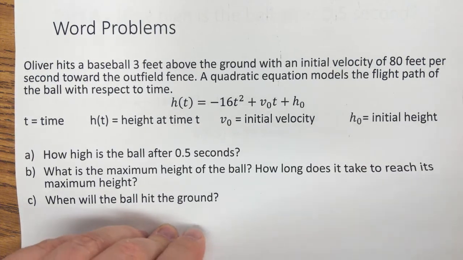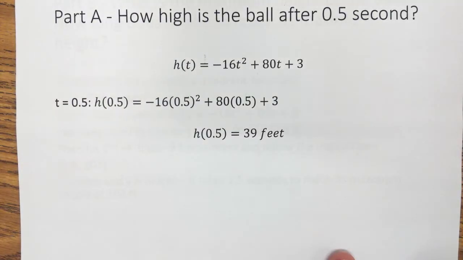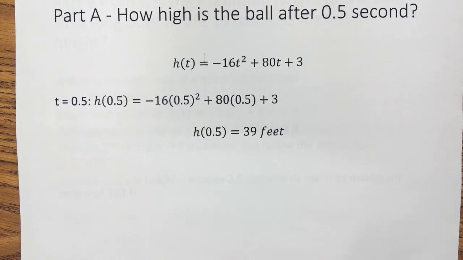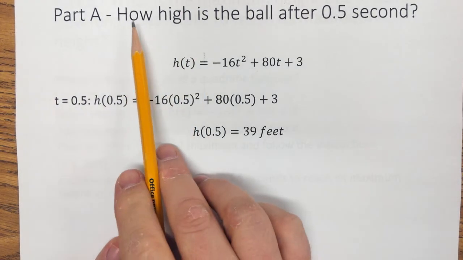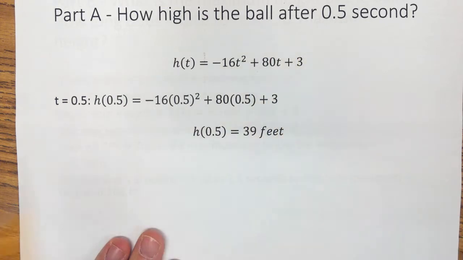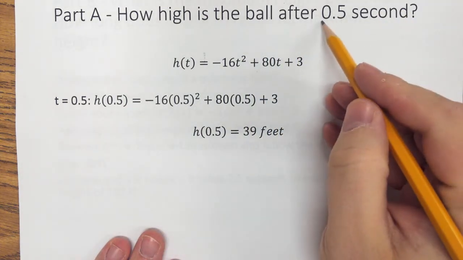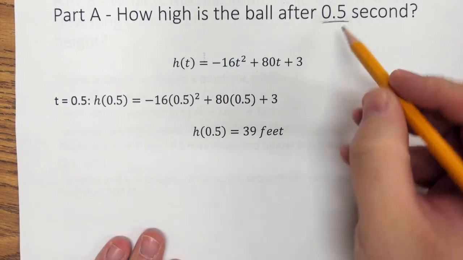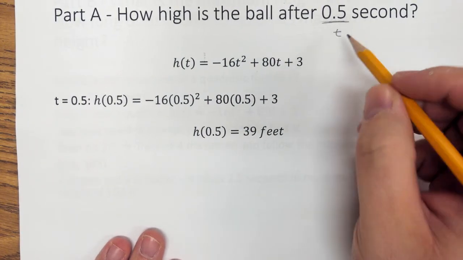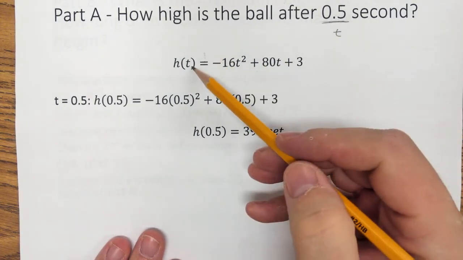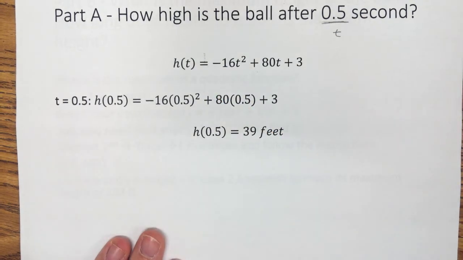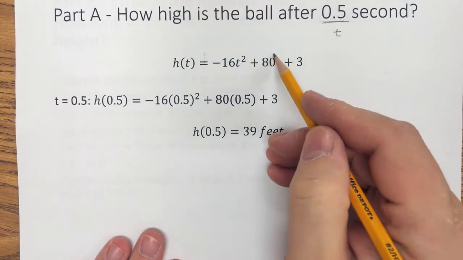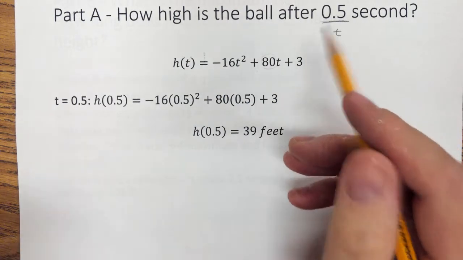Okay, so here's what we do. They gave us the equation already, and they want to know, for part A, how high the ball is after 0.5 seconds. Well, that 0.5 is just t, so I'm going to plug it in for t. Okay. You may be asking, where did this 80 and where did this 3 come from?